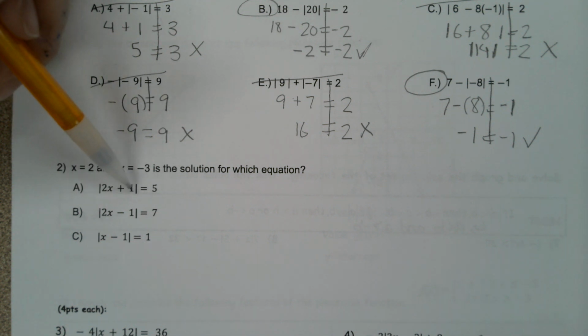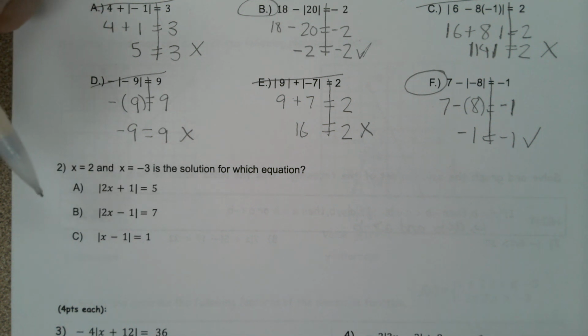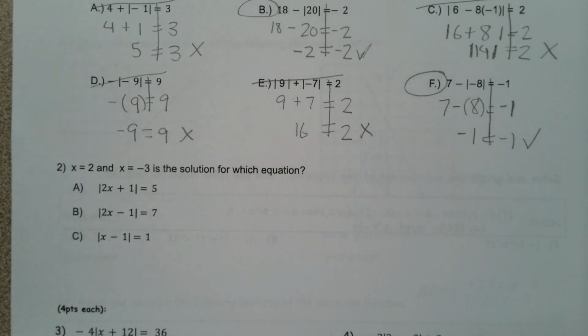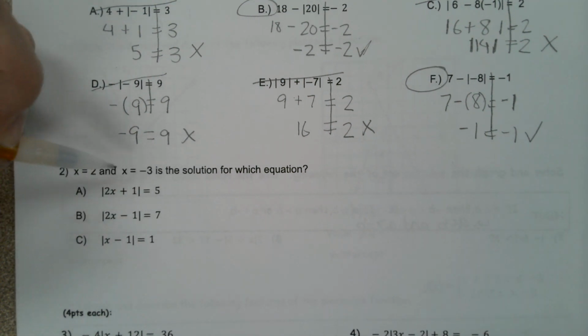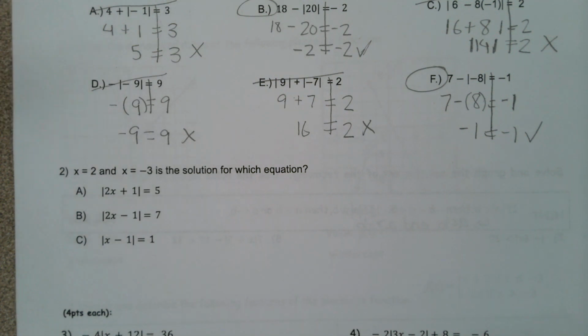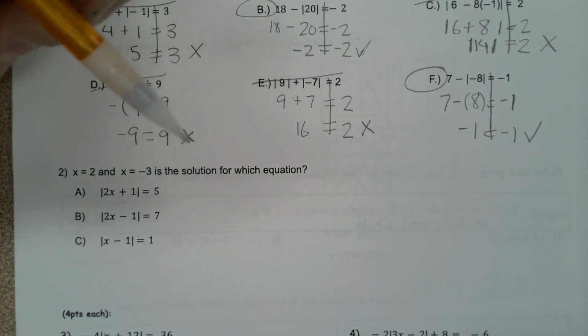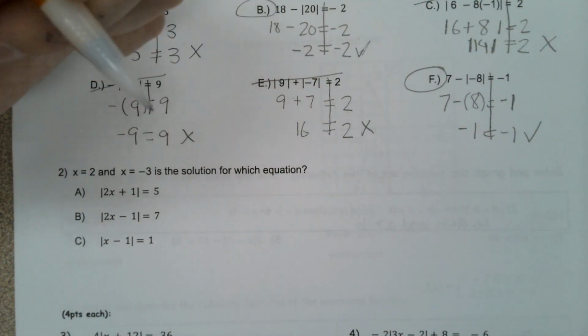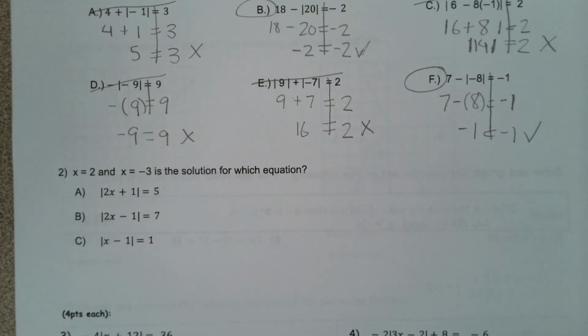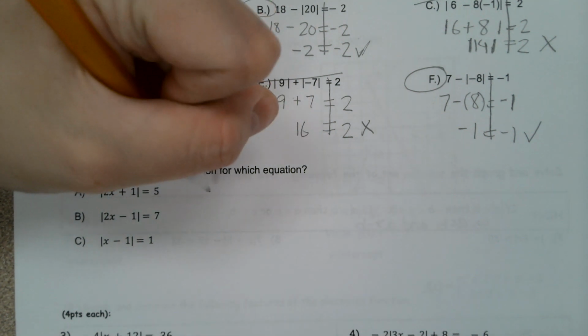You could solve all 3 of these individually until you find the correct one, or this is just a general test-taking trick with math if you have multiple choice and you have answer choices. If they give you what the answers are, you can plug them into the equation until you find what you want. So we want to make sure that 2 and negative 3 work. So let's just do the check that we do at the end of our problems where we check our numbers. That's what we're going to do here.